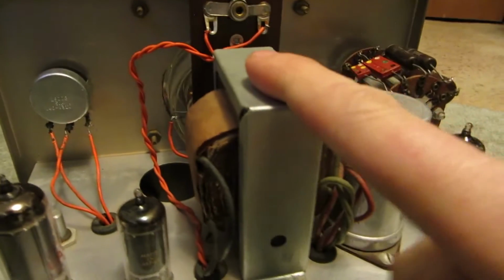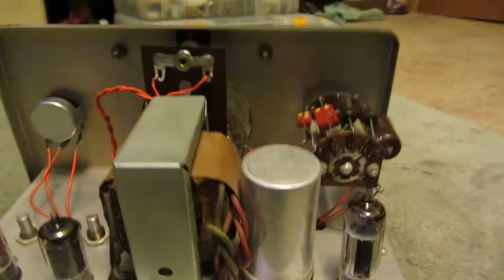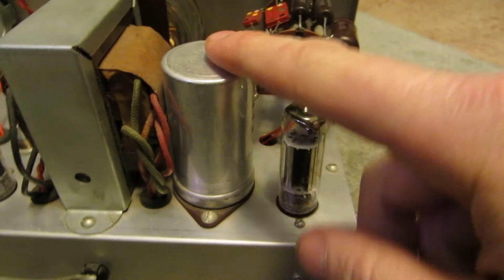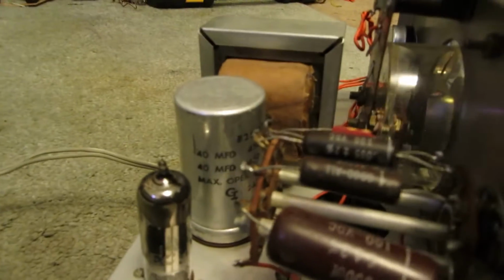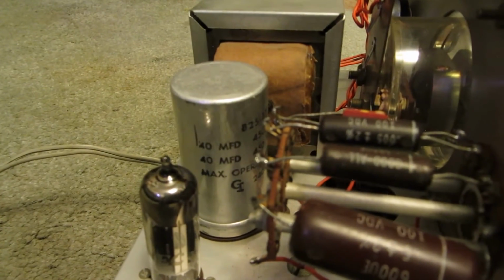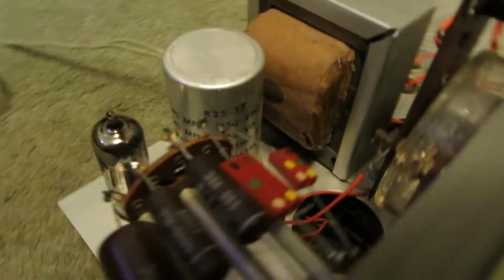So you've got your main transformer there. This is actually what the problem was. It's a dual output capacitor. It puts out 240 microfarads at 450 volts DC.